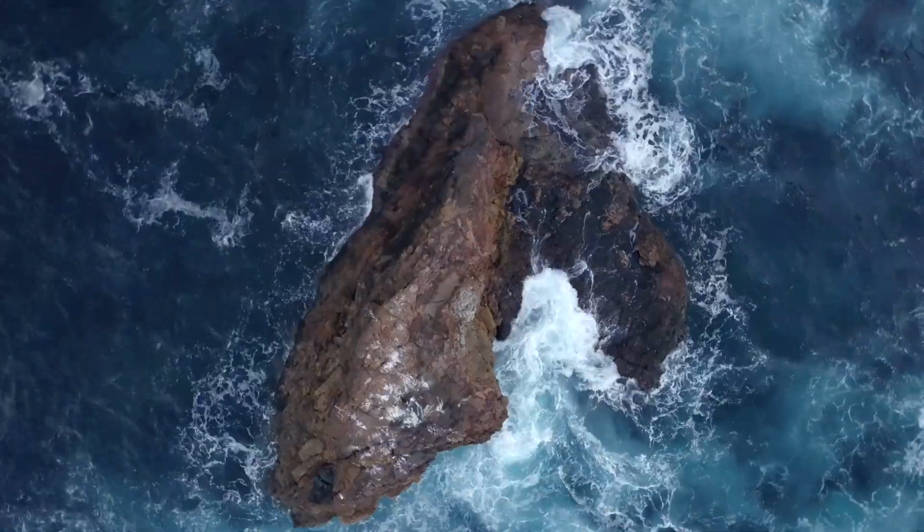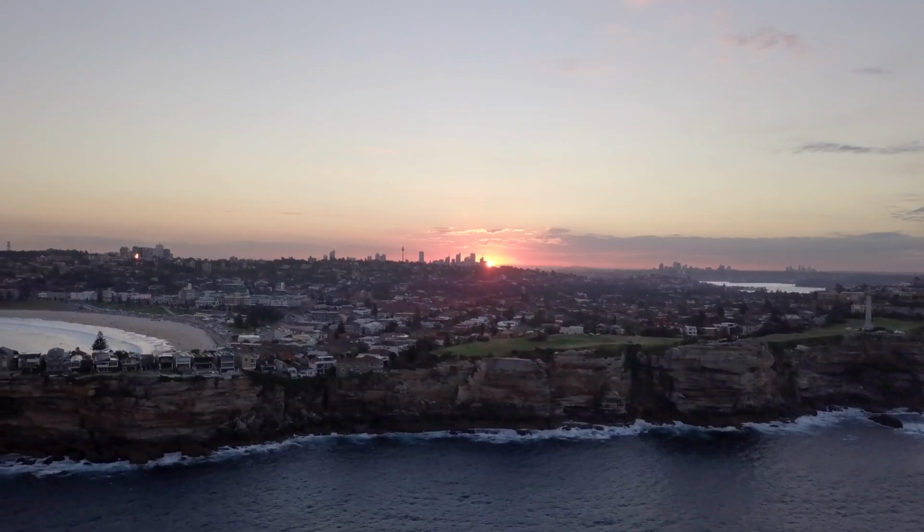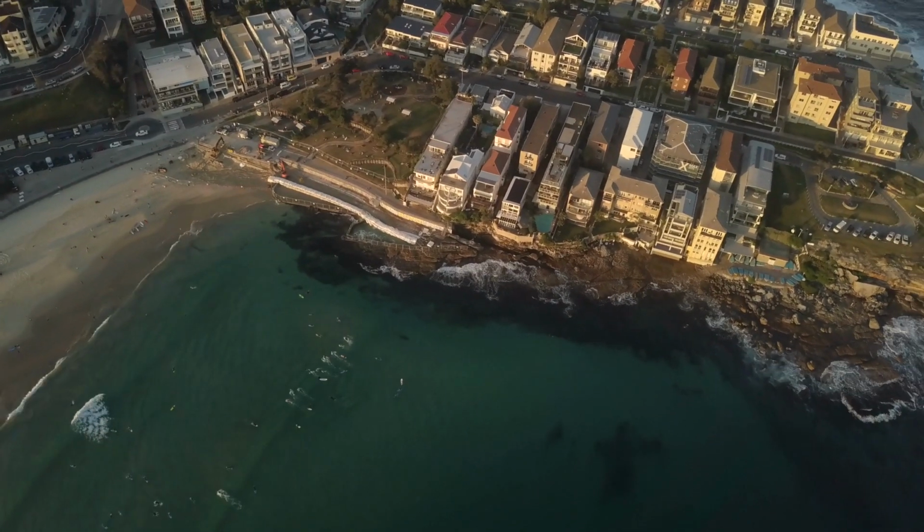Whew, that feels good. Showered and ready to go. I'm going to take you guys up to my favourite spot in Bondi. It's up by the golf course, just behind, right on the edge of the water. Absolutely beautiful place to spend the sunset. So I've got my drone in the bag, I've got my tripod. So let's go.